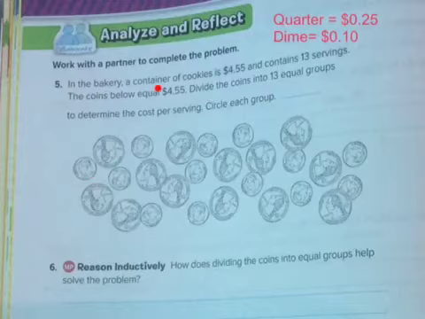In the bakery, a container of cookies is $4.55 and contains 13 servings. I'm assuming 13 servings means 13 cookies, okay? Because one cookie is 1 serving. The coins below equal $4.55. So when we count all of these, it's $4.55 in nickels, not in quarters and dimes. Divide the coins into 13 equal groups to determine the cost per serving. Oh, circle each group. Oh, this is neat.